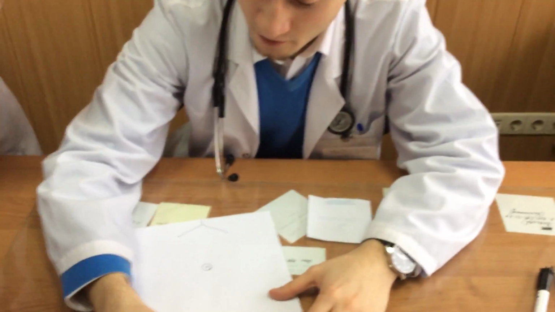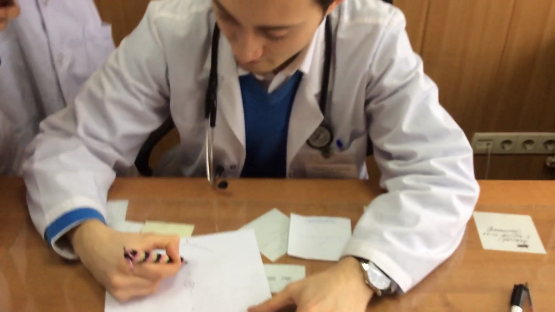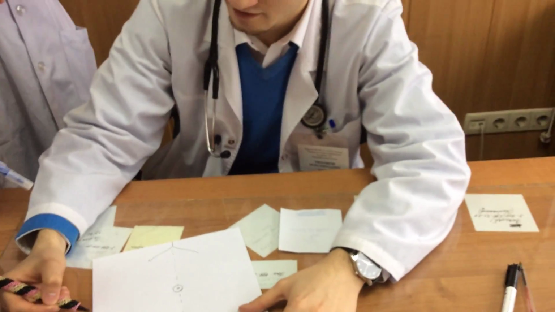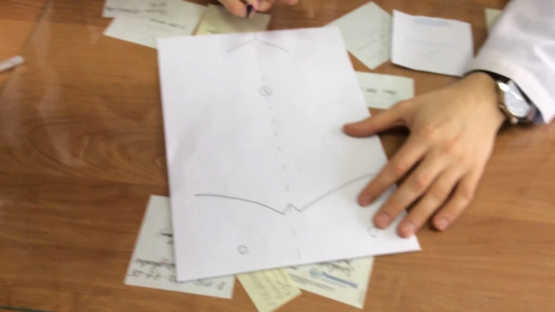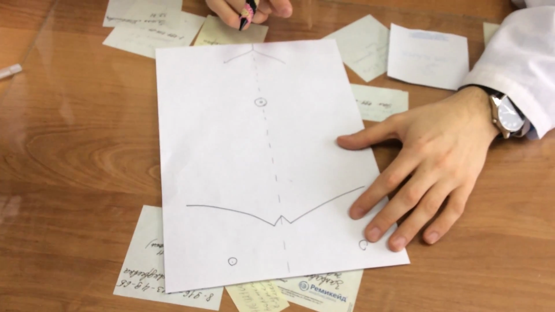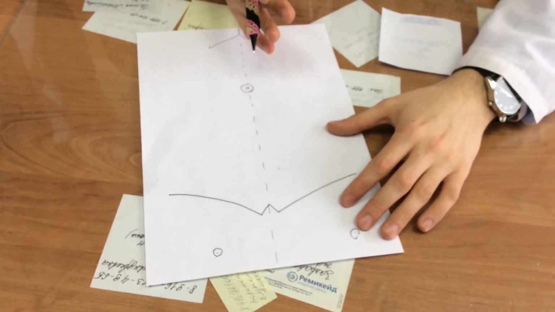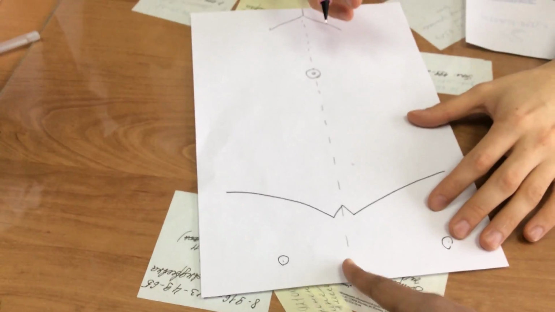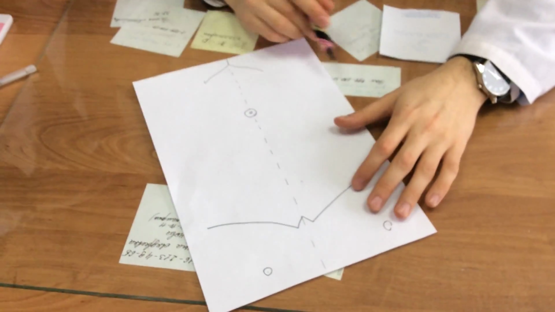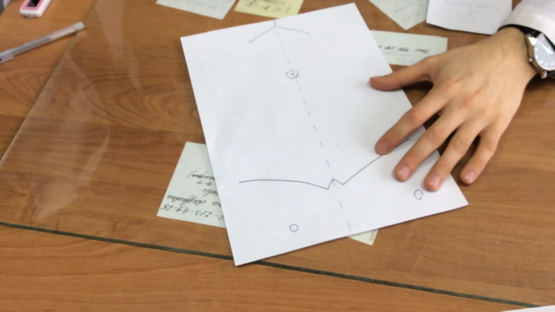So, which line is it? Which line is it? The position is at the epigastrium, in the center of the body. Which line is it? Sternal line. Mediastinal line. Okay. So, after that goes the medial line.